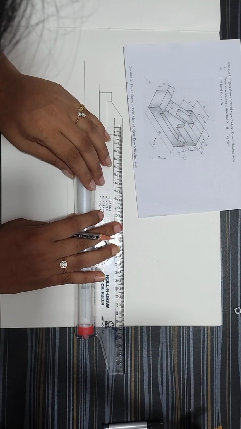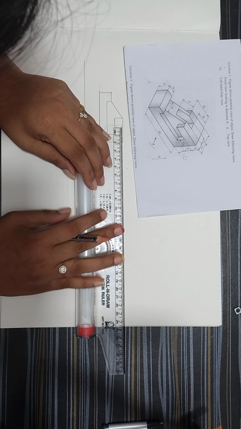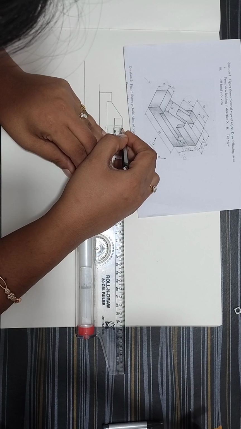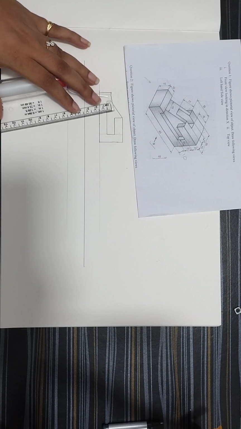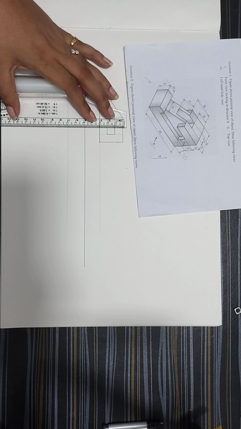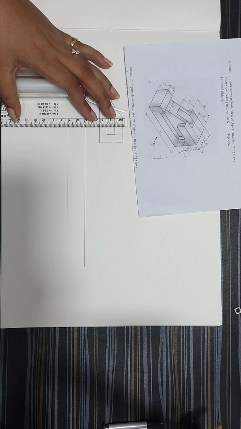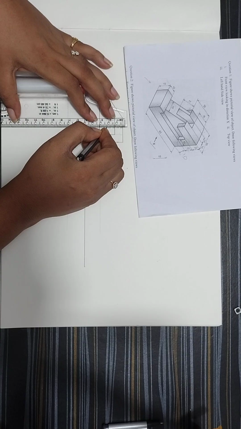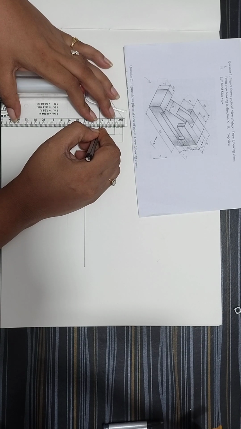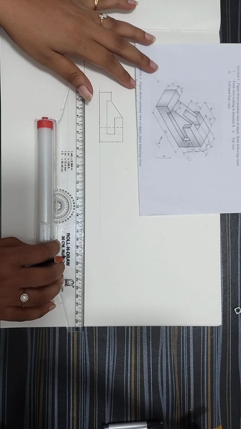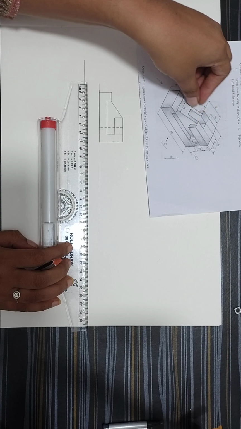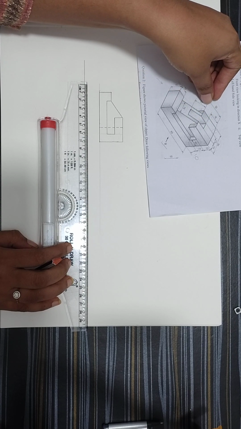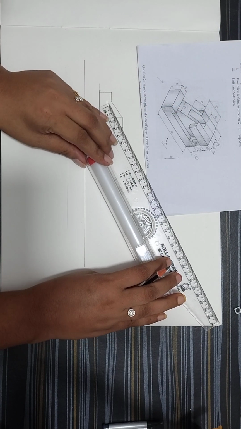So we will place 18 mm, and since it is not visible from the front side, we will show it by a dotted line, and on the slant surface, that is inclined surface, it is at 17 mm.